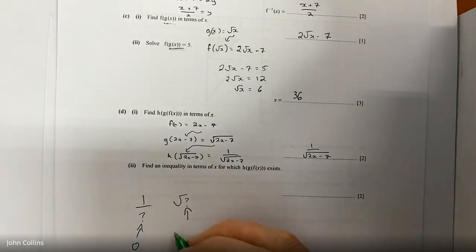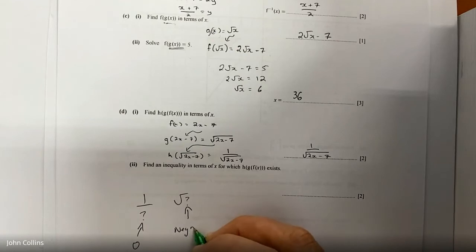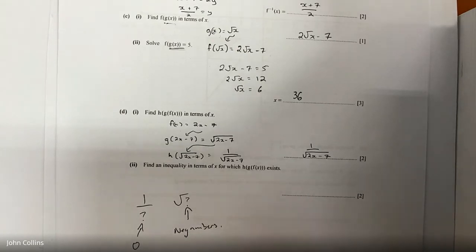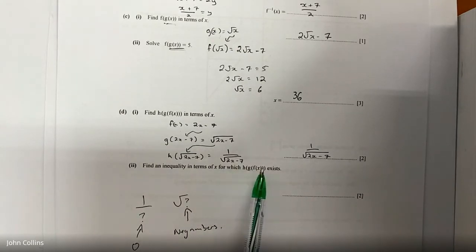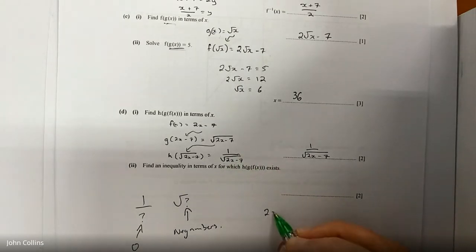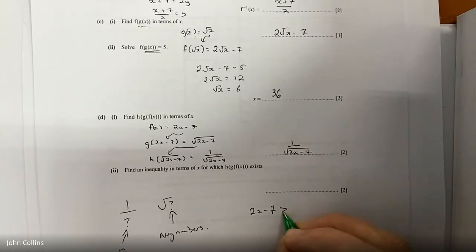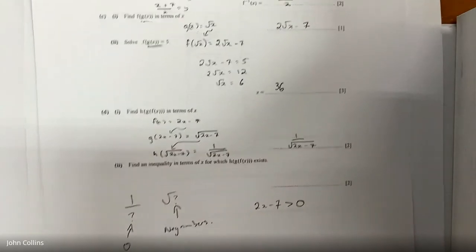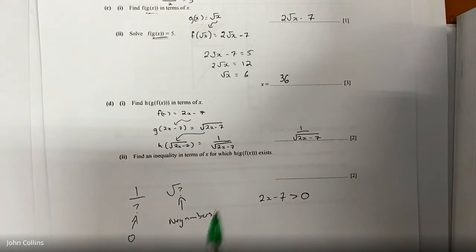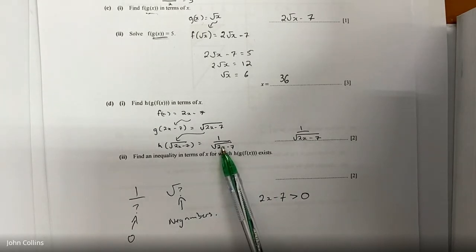Minus numbers, negative numbers. So for this to work, to exist, 2x minus 7 has to be greater than 0. Because if it is 0, it'll be undefined. And if I get a negative answer out of it, I will also have an error. It's not a real number.